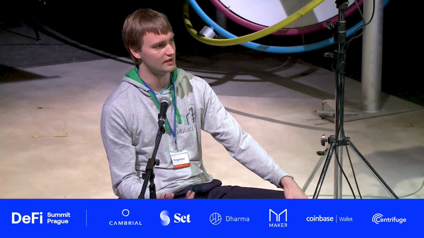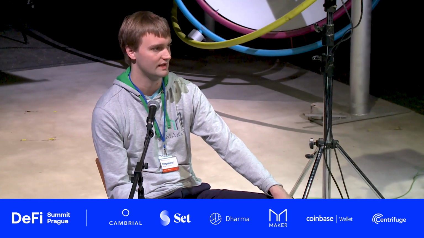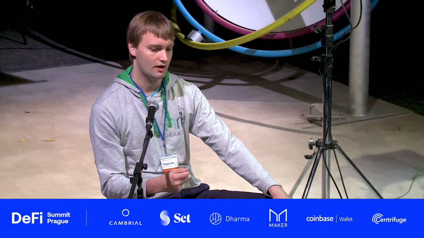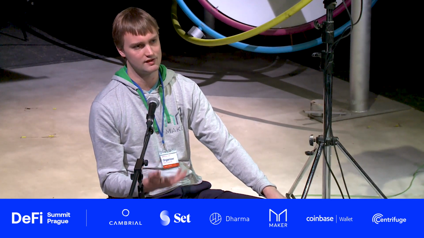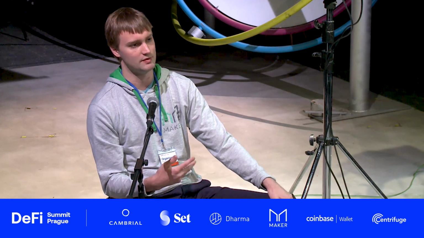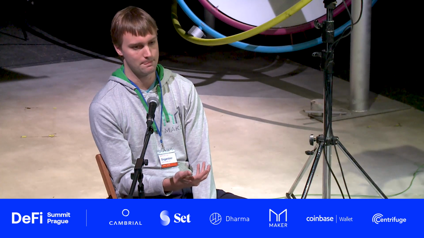And that's where creating synthetic assets is a really straightforward way to enable people to get that demand filled. The other reason why you might want to use it is that, in some situations, synthetic assets will actually be very liquid, even compared to something like, let's say, digital gold.